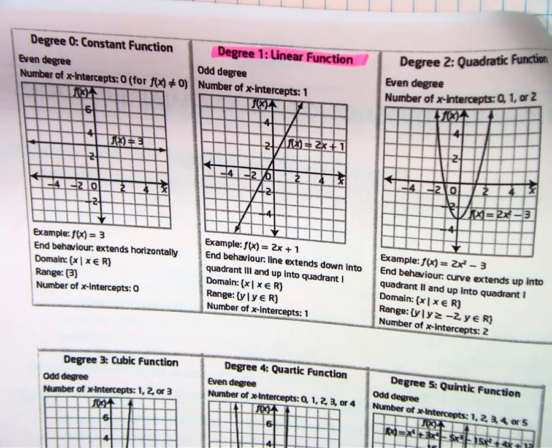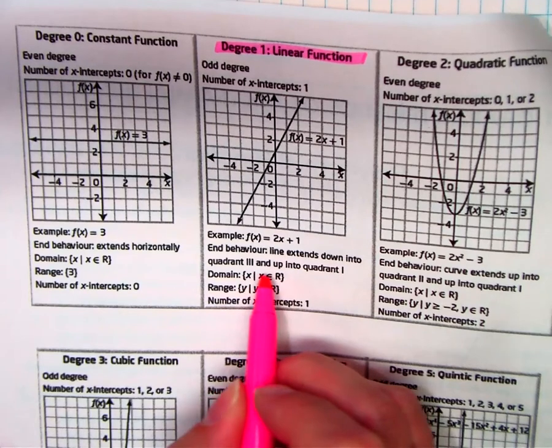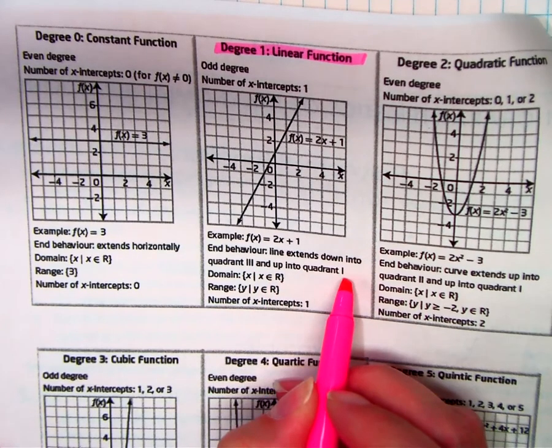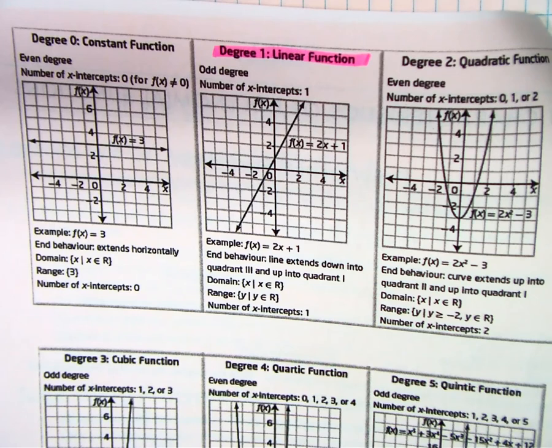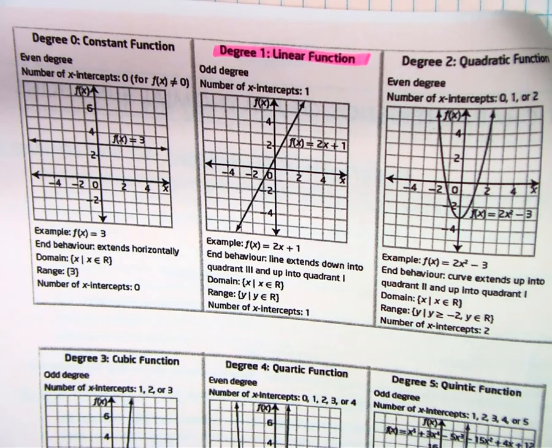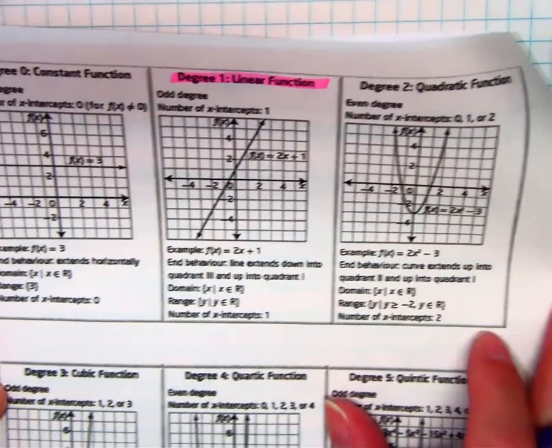Okay, so end behavior. Line extends down into quadrant 3 and up into quadrant 1. That's only if the coefficient is positive. Everybody good with that? Okay. Let's move on to parabolas.